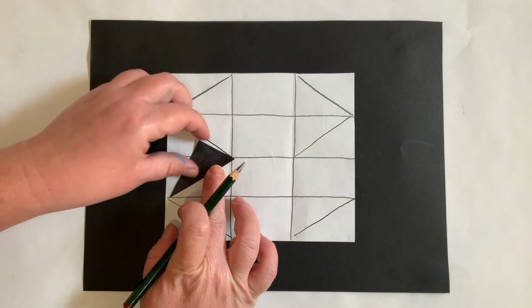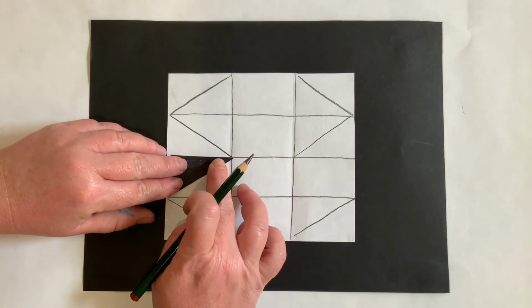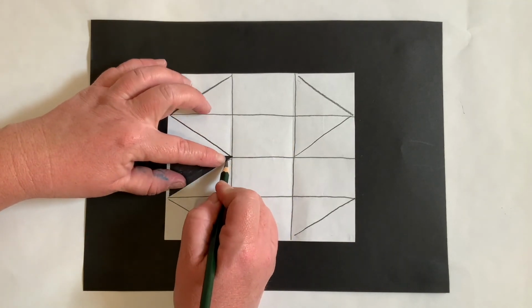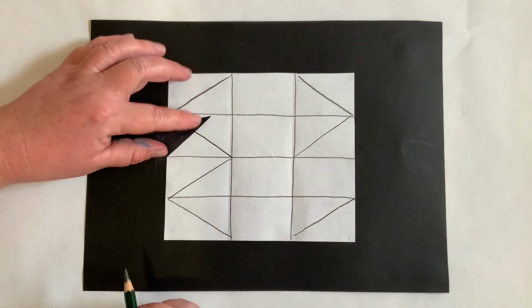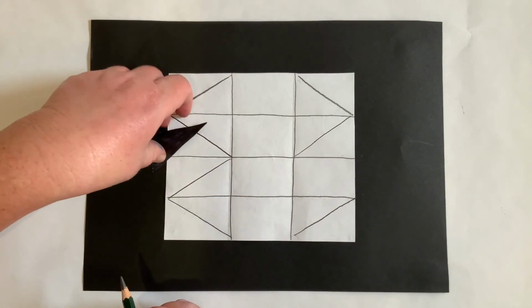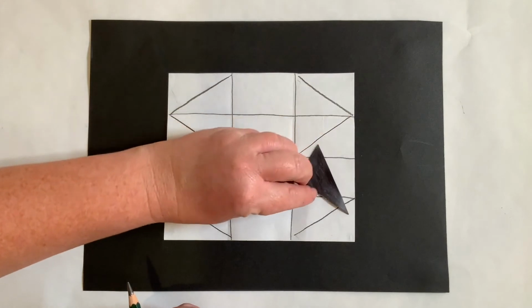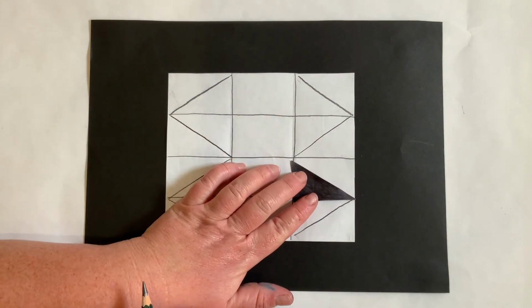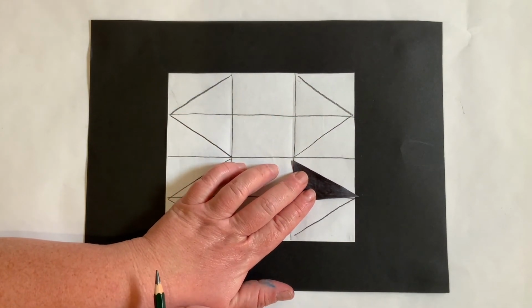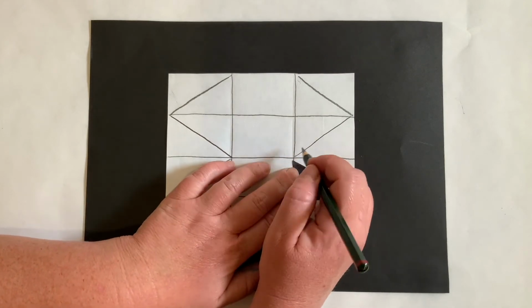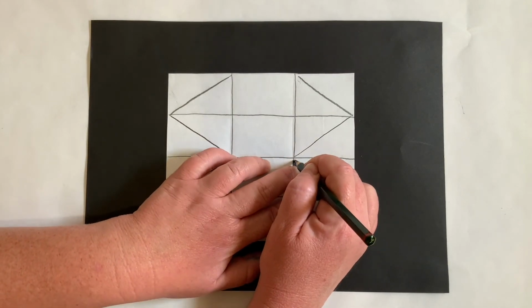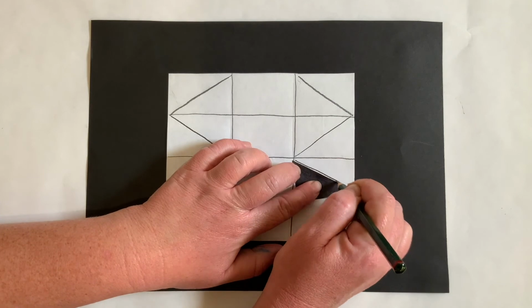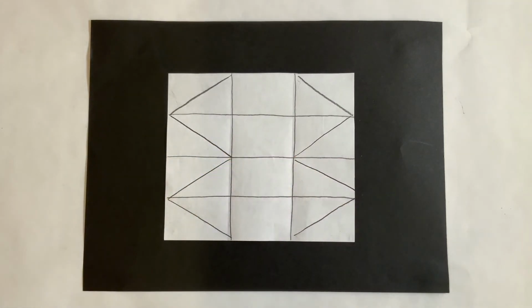So boys and girls, you get to be really creative with the design that you choose. The triangle shape design, usually you get more options with that. The rectangle design, not as much. Make sure to trace the triangle in all of your tiles.